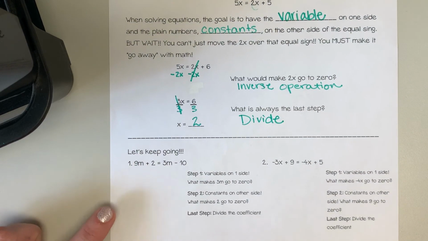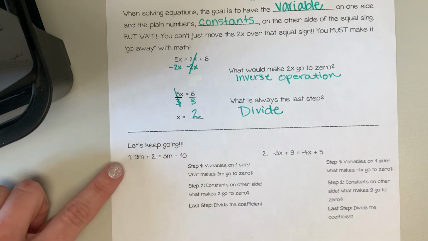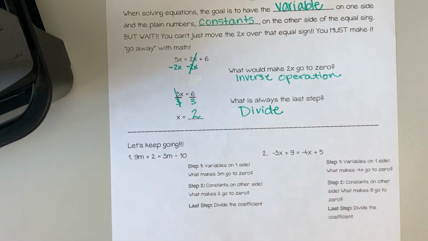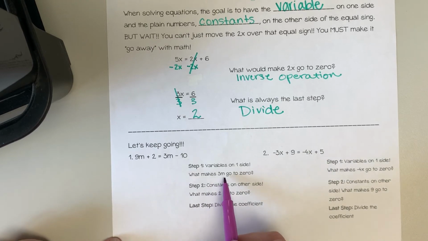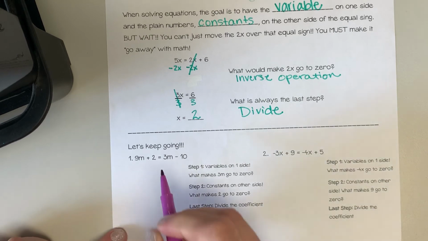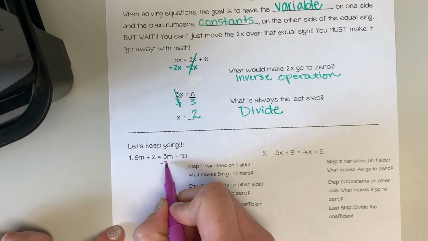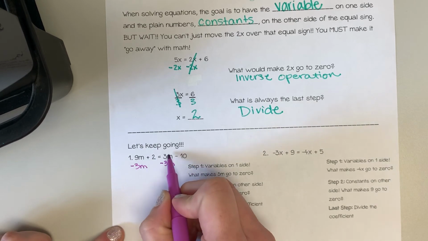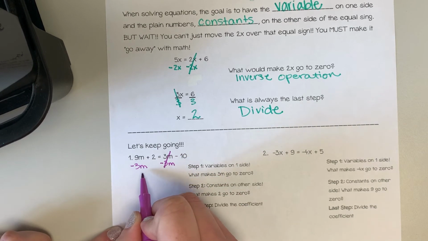Let's try a few together. So let's notice this problem. We have 9m plus 2 equals 3m minus 10. Step 1, let's put the variables on one side. What makes 3m go to 0? That's a positive 3m, so we want to subtract 3m. Notice that I took the 3m from the 9m.